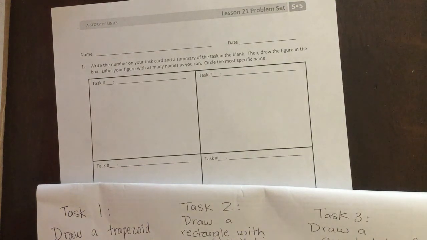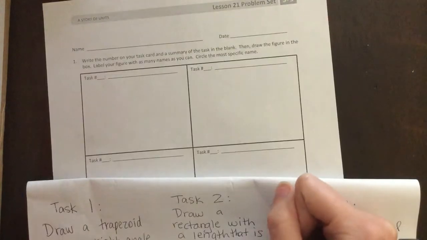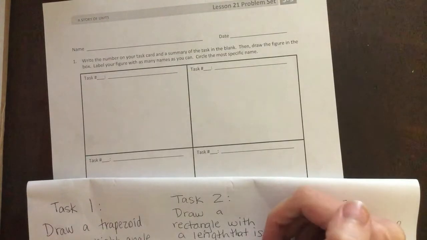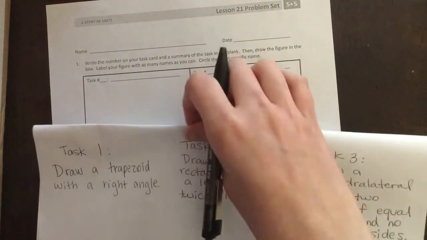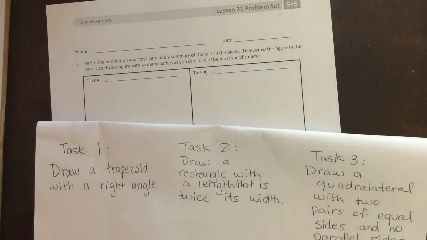We are going to do lesson 21, problem set, module 5. You can find it in the corner. Make sure it's the right one. This one is going to require 2 sheets. It requires the one sheet that is the problem set and the other sheet that is also part of the problem set that has the tasks. If you don't have this one handy, I wrote them bigger right here so we can work through them together. So you can just look on here.